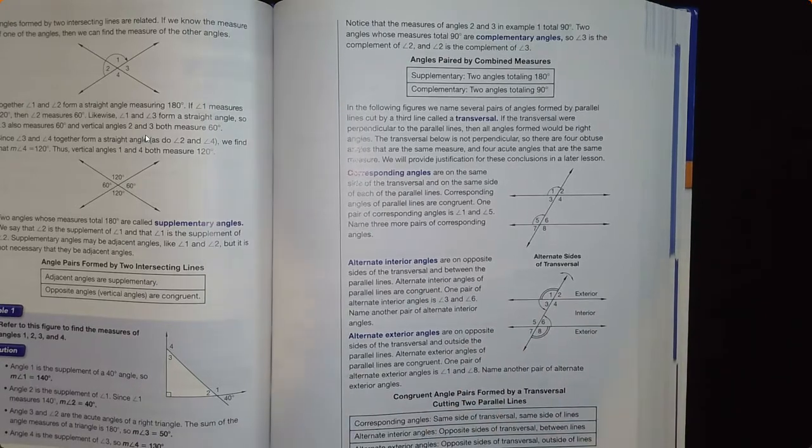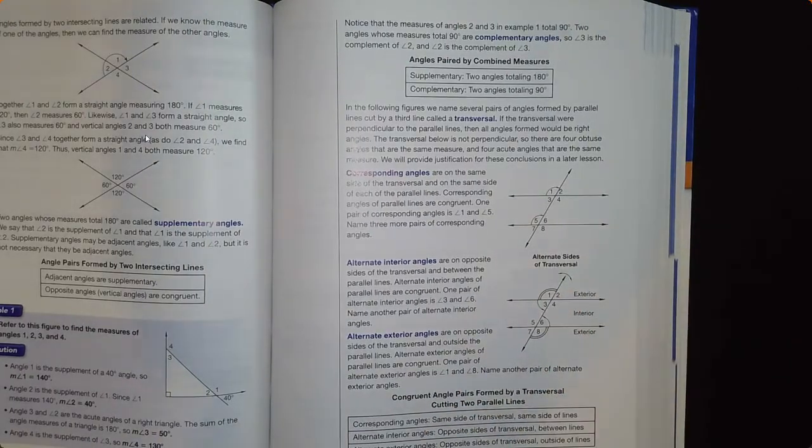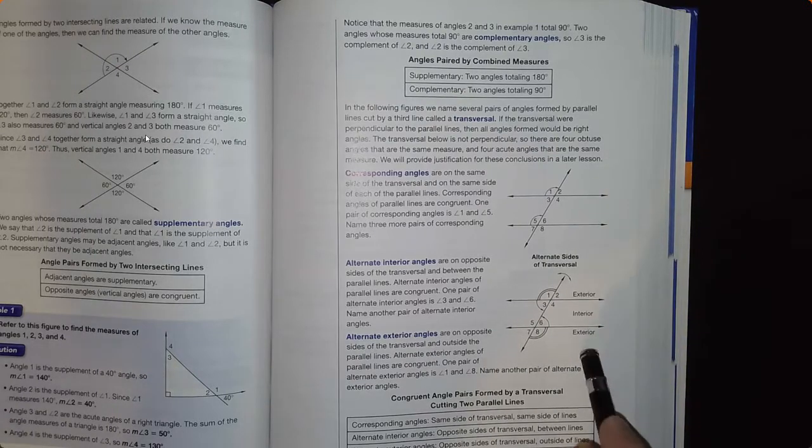Okay. I actually used the same math when I was building a shelf just over the break. I had to build a built-in shelf, and I used all of this math in order to get it to fit in correctly. So this is stuff that you use, especially in carpentry.